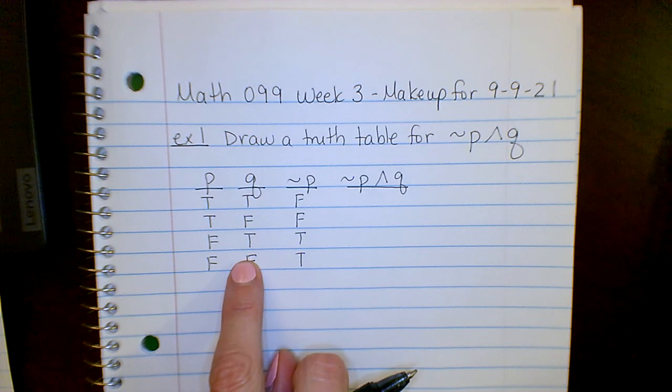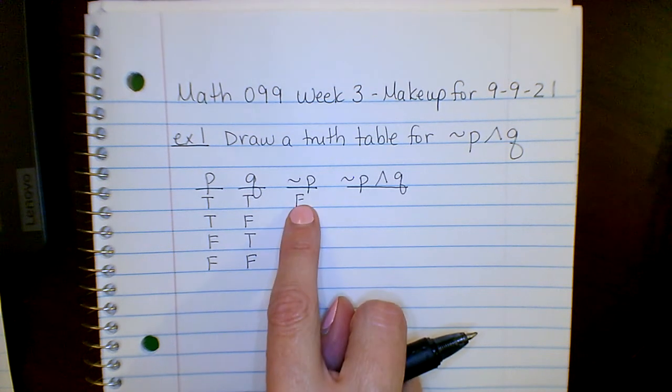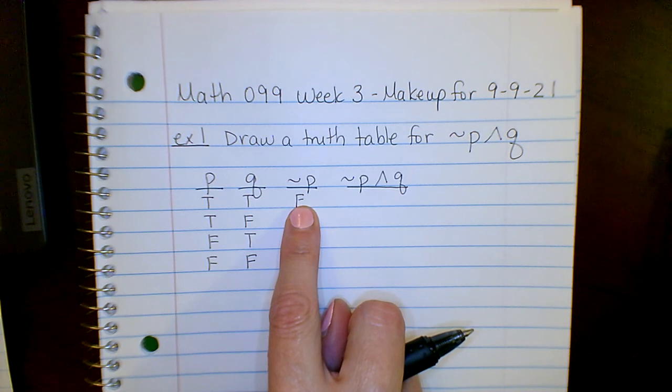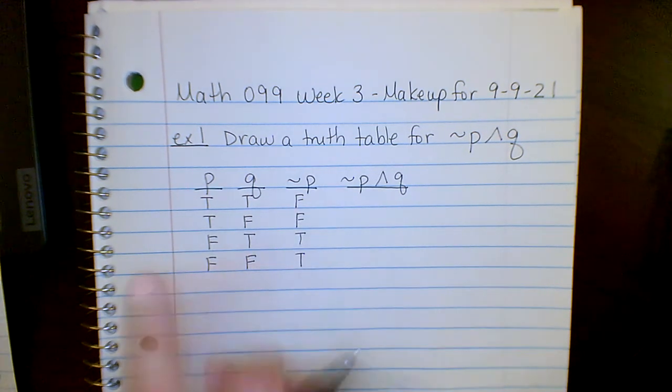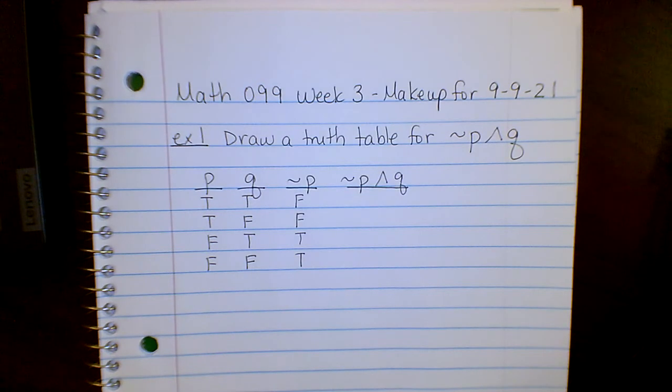So remember, with and, you have to do both things in order for it to be true. If you say, I'm going to vacuum and walk the dog today, in order for that statement to be true, you have to include both. Okay?